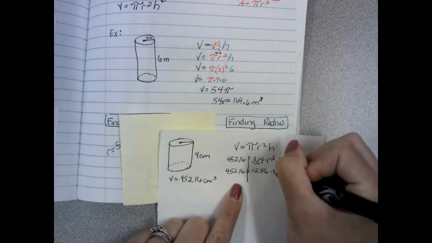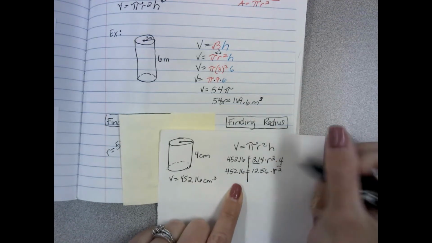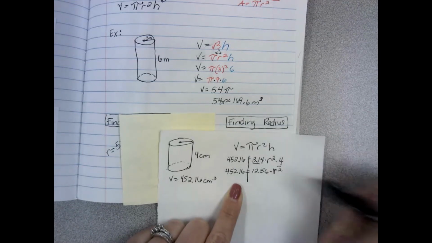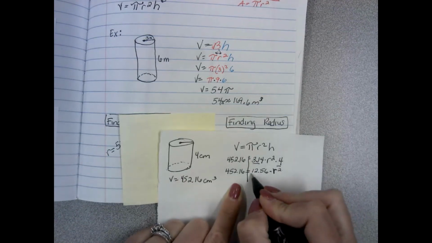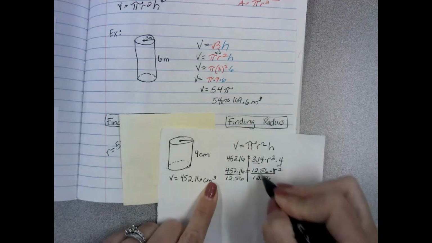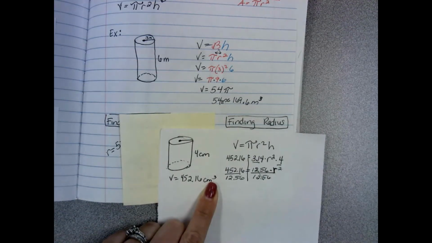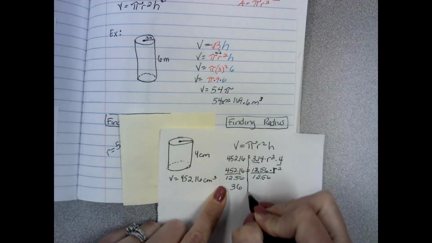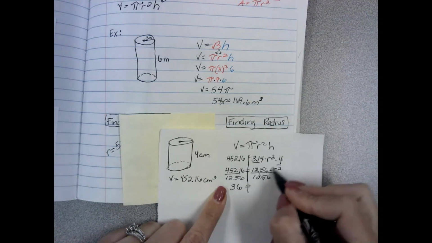My goal is to get r by itself, this unknown variable. R is being multiplied by itself and multiplied by 12.56. I'm going to undo this multiplying by 12.56. Opposite of multiplying is dividing. 452.16 divided by 12.56 is 36. And what's left on this side of the equation is r squared.